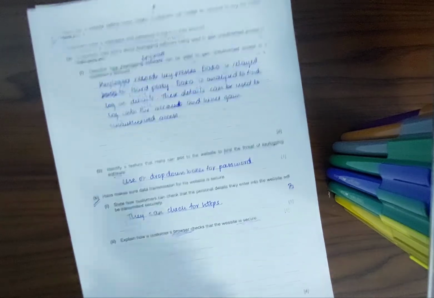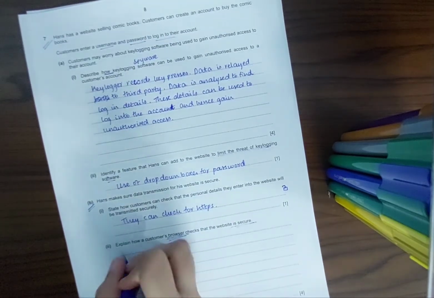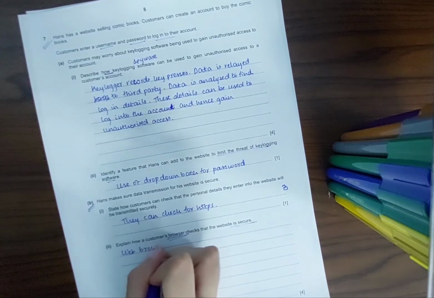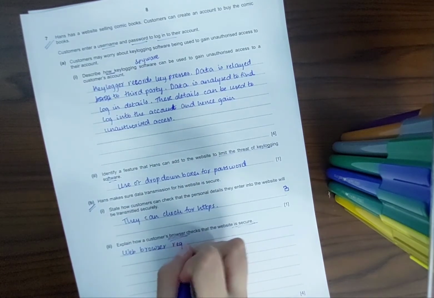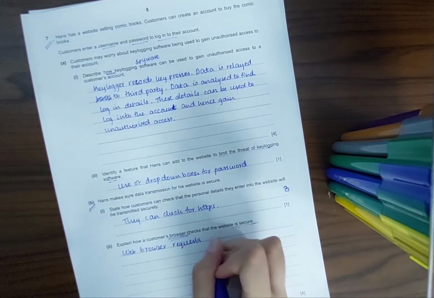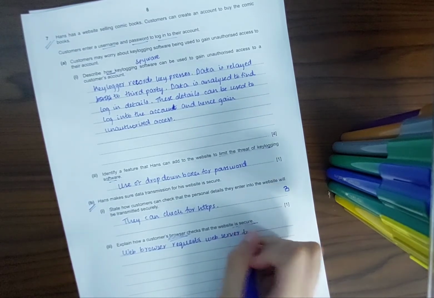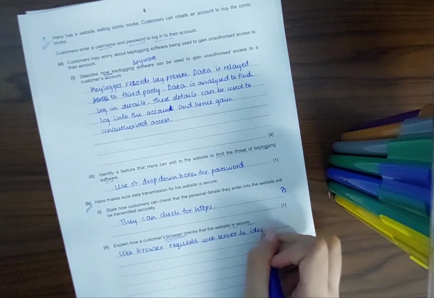So you can write that the web browser requests the web server to identify itself.